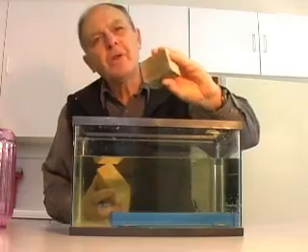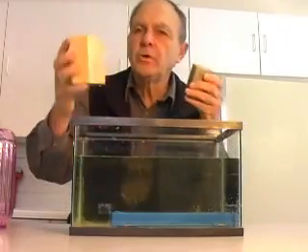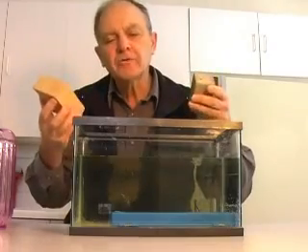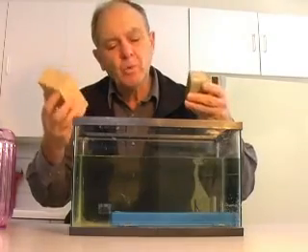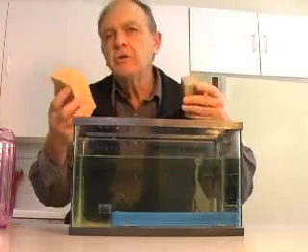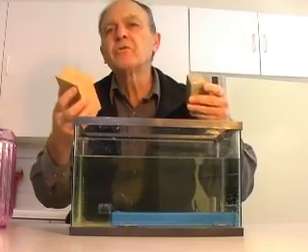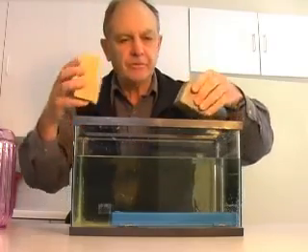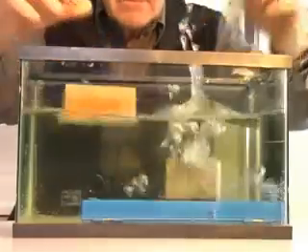This is a concrete block. This is a wood block, a softwood block, pine actually. I'm going to drop these two blocks into the water in the aquarium. One will sink, one will float. You probably have a prediction about what's going to happen. Let's find out.